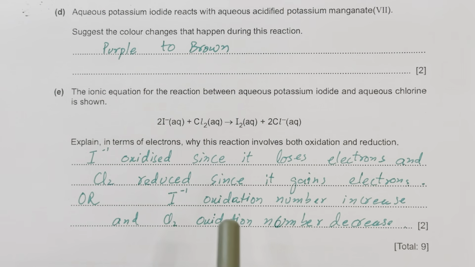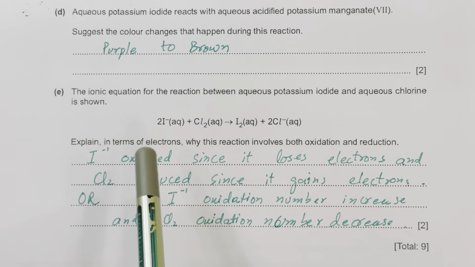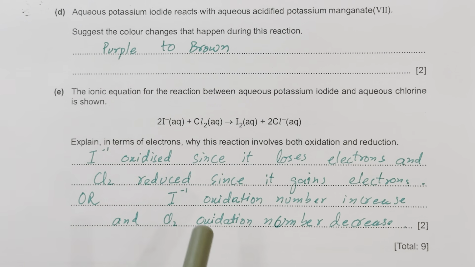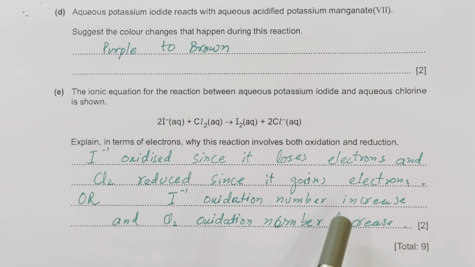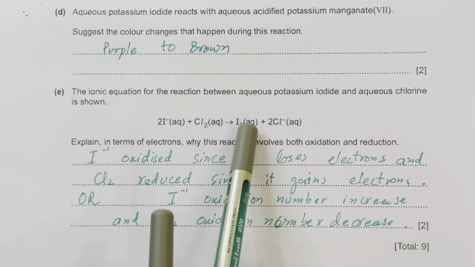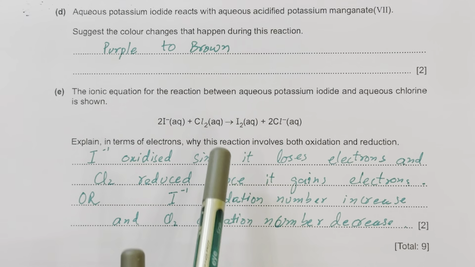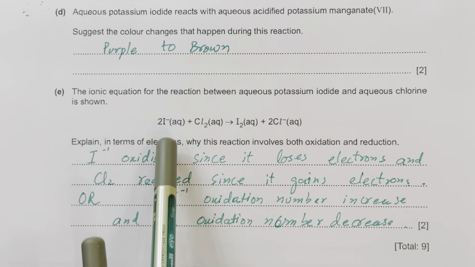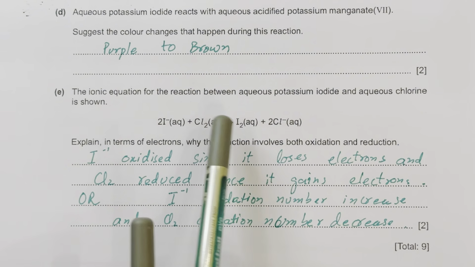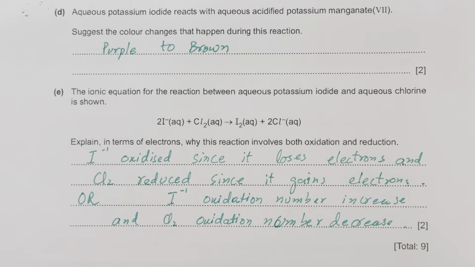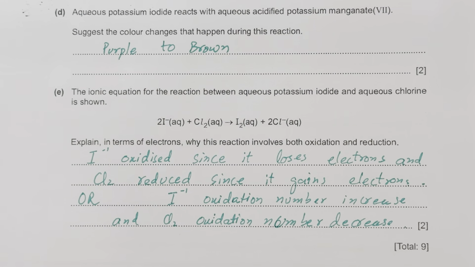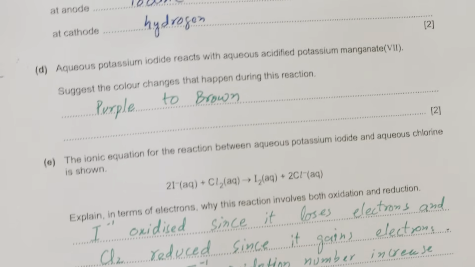The other explanation, for getting 2 marks, is that I minus has an oxidation number of minus 1, but its oxidation number increases to 0, so it is oxidation. Cl2's oxidation number decreases from 0 to minus 1, and a decreasing oxidation number means reduction. So this is an example of oxidation and reduction. You can write either explanation, you can get 2 marks for it.